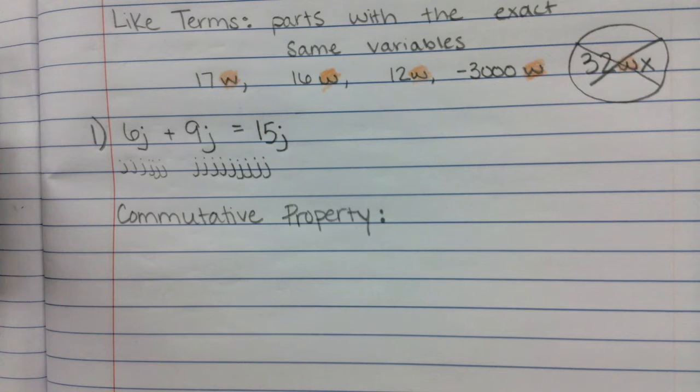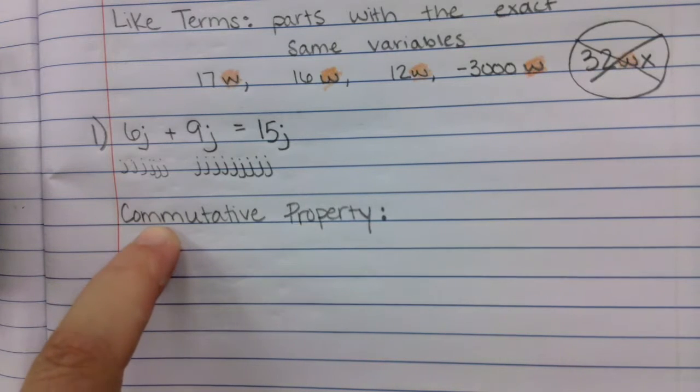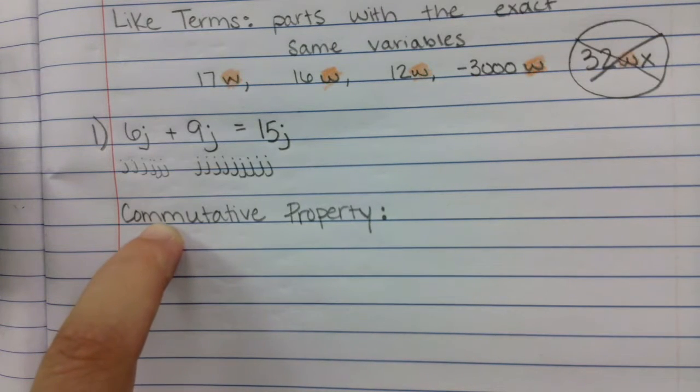How many of you commuted to school today? Did anyone sleep here last night? You like nodded your head like, yeah, I did. Okay, how did you commute to school? Car? A bus? Bike? You did not ride a helicopter here, liar.